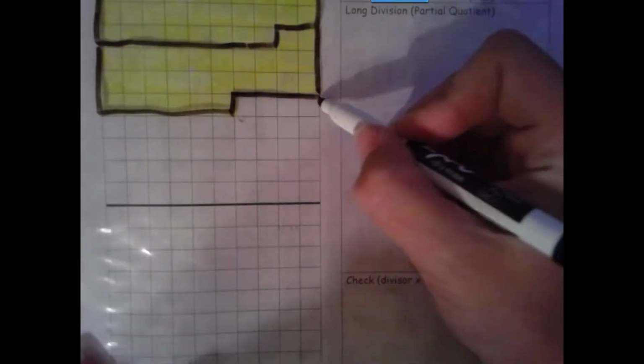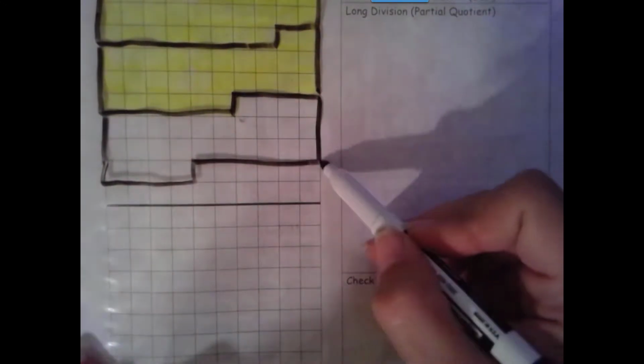Okay, 4 plus 20 is 24, plus 4 is 28. 6 plus 20 is 26, plus 2 is 28. 8 plus 20 is 28. 20 plus 8 is 28. I have 12 left over, so that means 28 did not work.